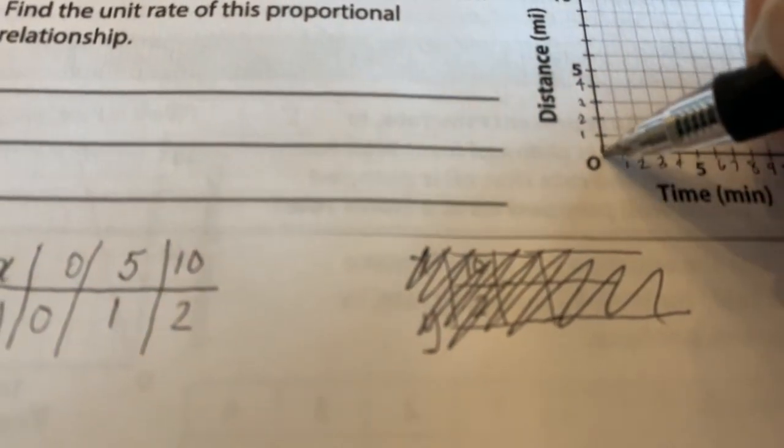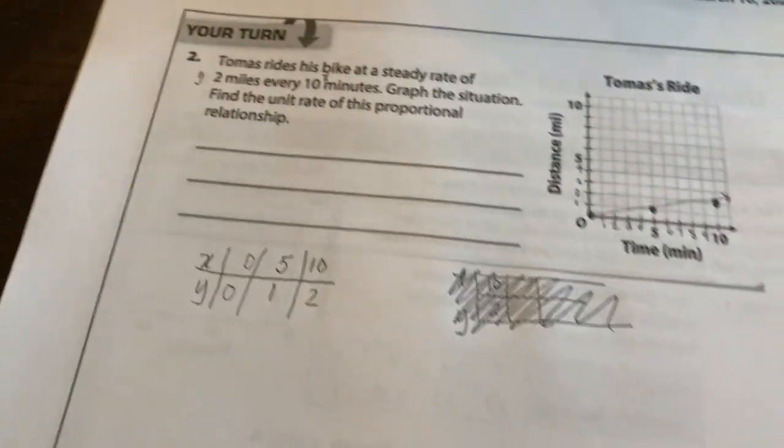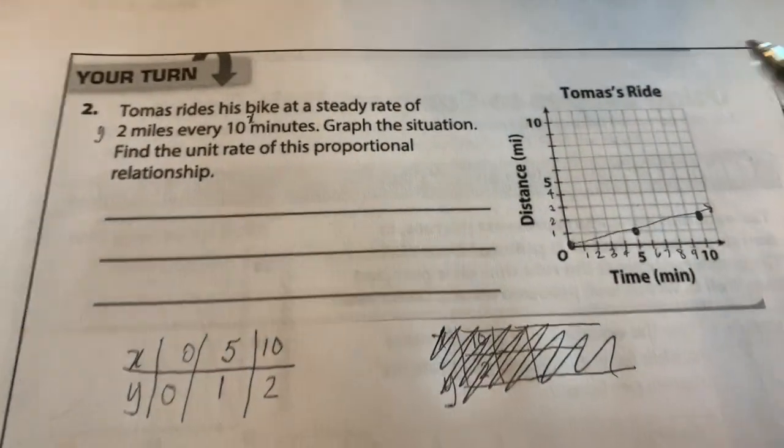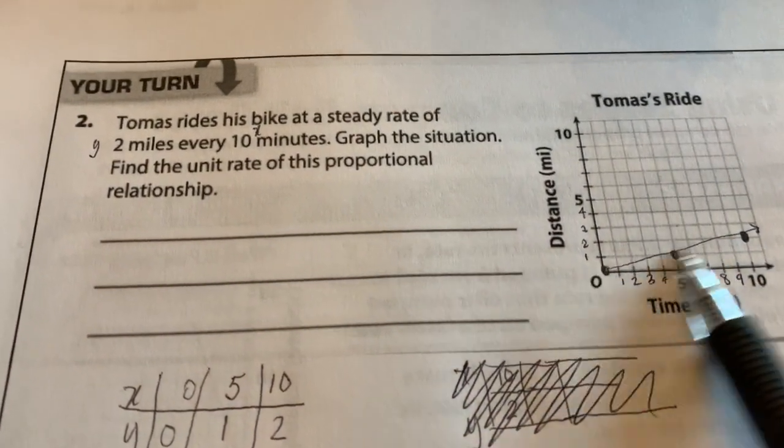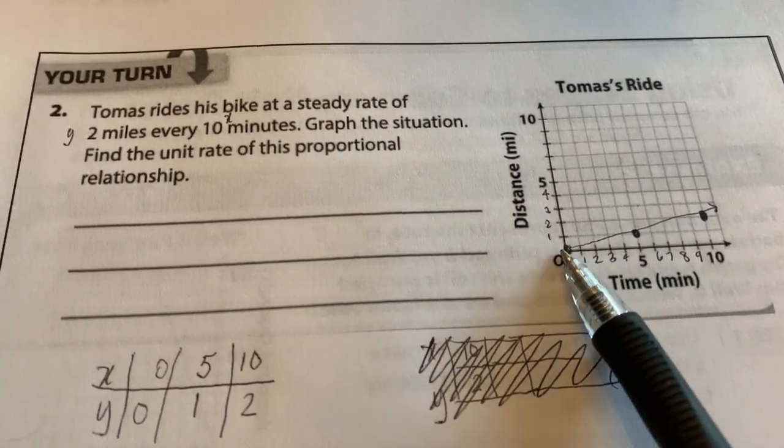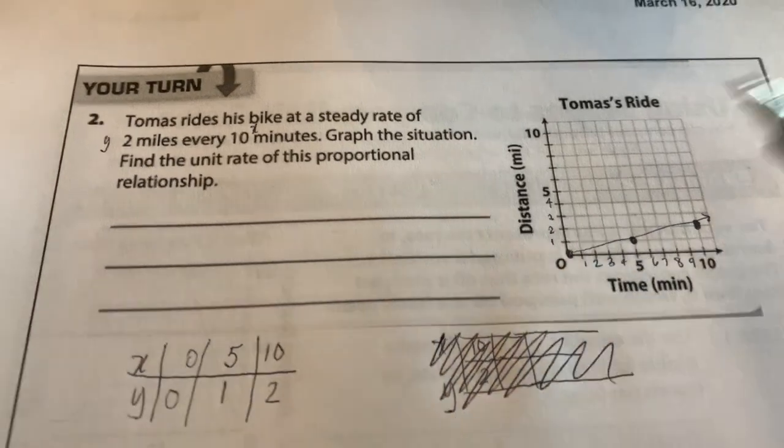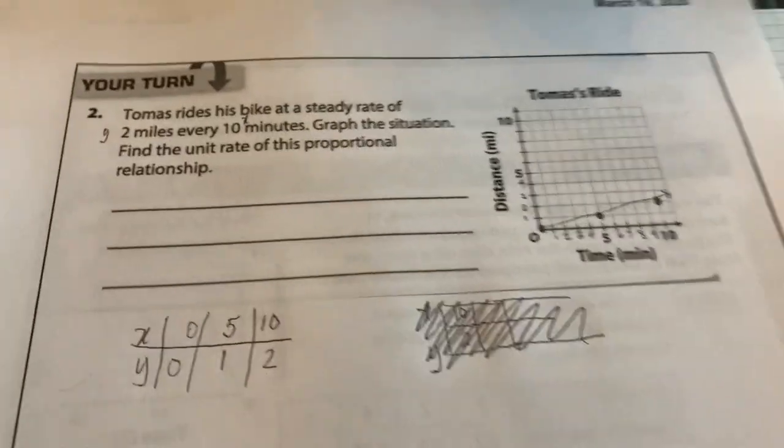After 0 minutes, he's gone 0 miles, obviously. Okay, and we want to connect our line. Hopefully yours looks better than mine because I'm trying to hold the camera at the same time. It's not working out too well for me. This is, as you can see, a straight line, or hopefully it is straight, and it goes through the origin, so you can tell that it's a proportional relationship.